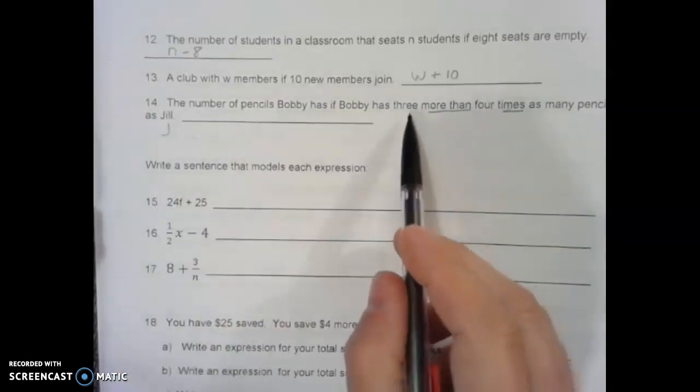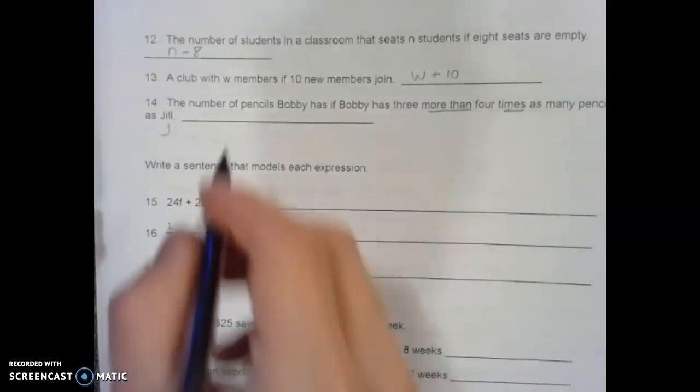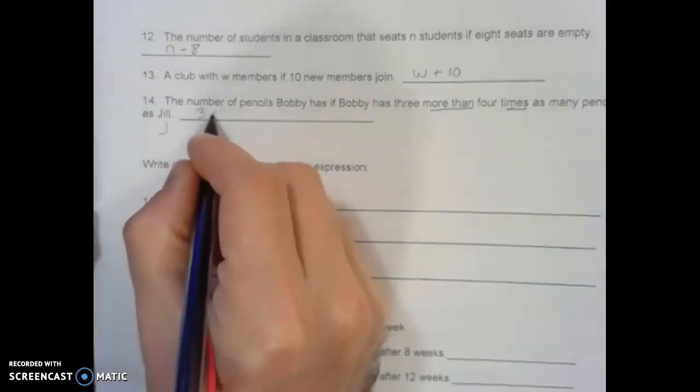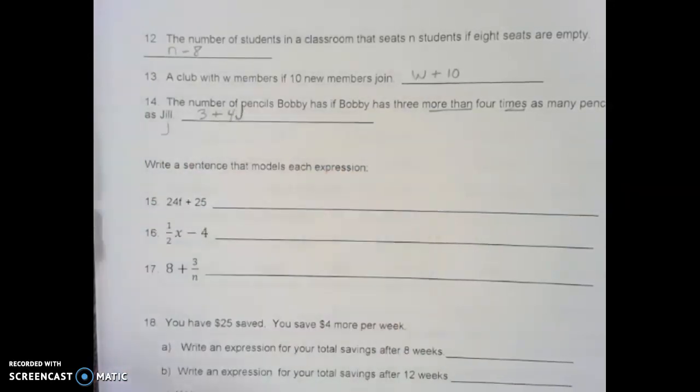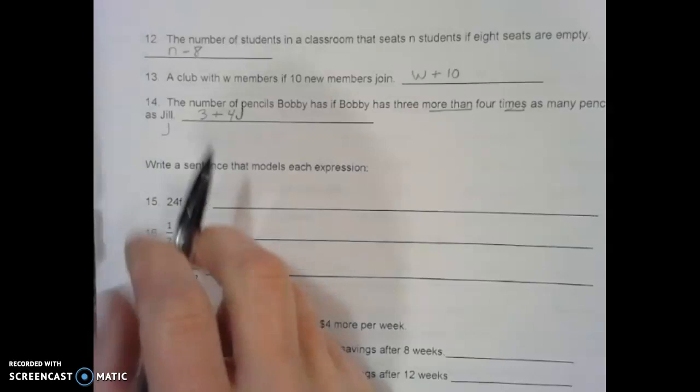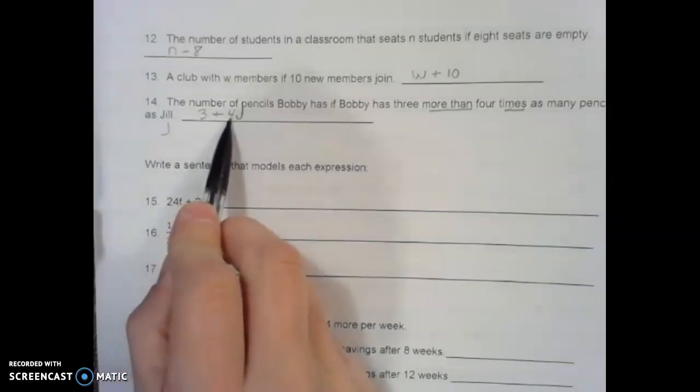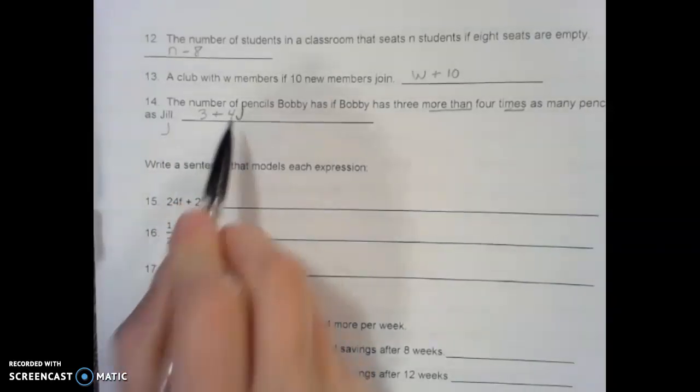So to do 3 more than 4 times that amount, we're going to have to take 3 and add 4 times the number of pencils Jill has, which we'll call J. So 3 plus 4J would represent the number of pencils that Bobby has. Bobby has 3 more than 4 times the number of pencils as Jill.